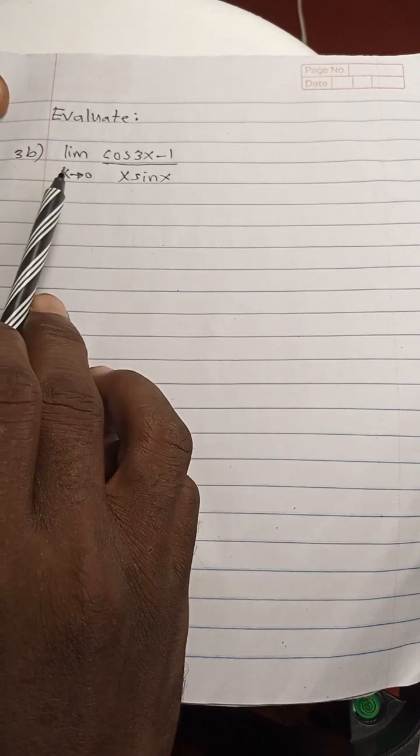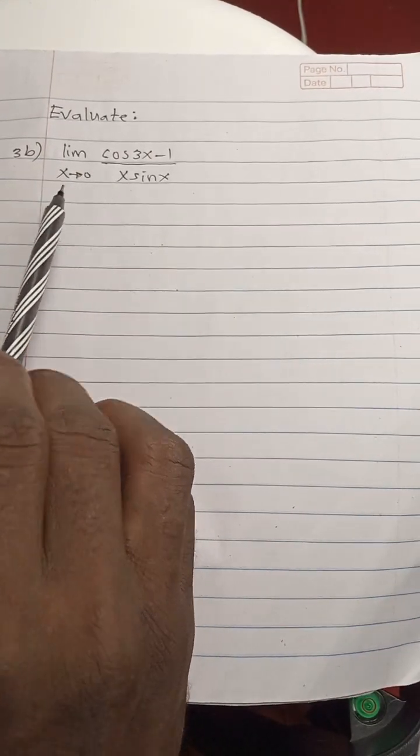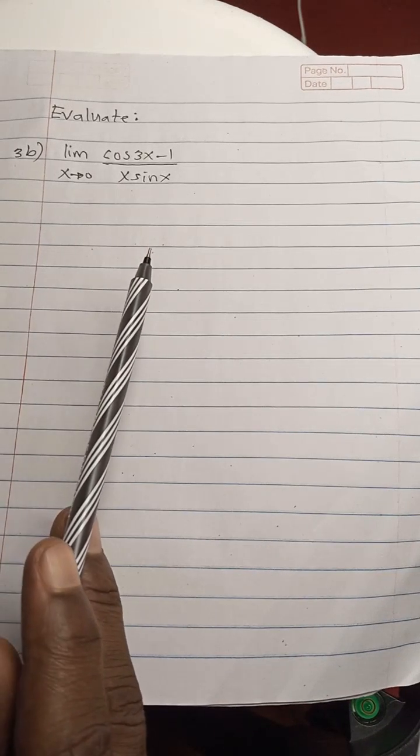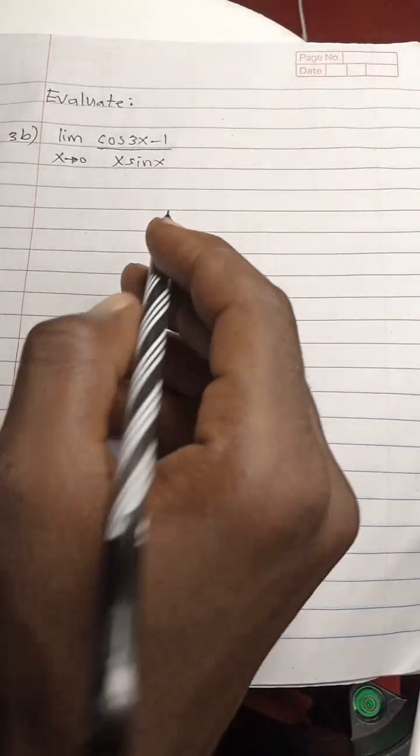In today's video, we are going to find the solution to this problem. We are told to evaluate the limit of cos 3x minus 1 all divided by x sin x as x approaches 0. So to evaluate this limit, the first thing we do is to factor out from the numerator.